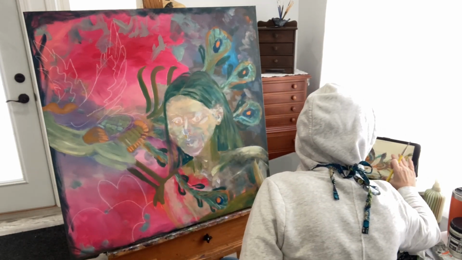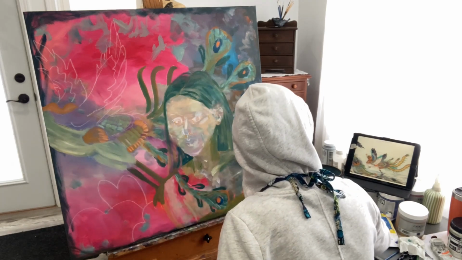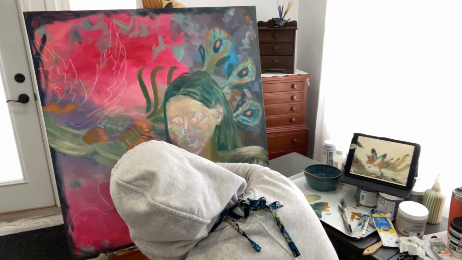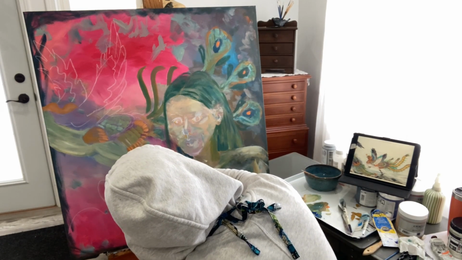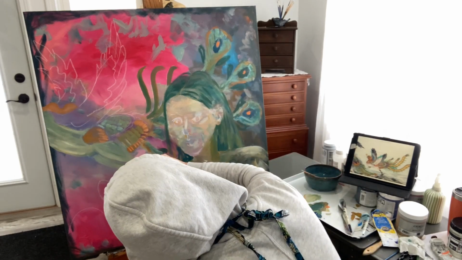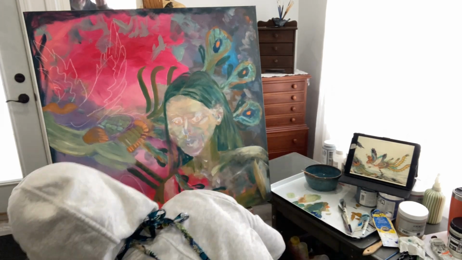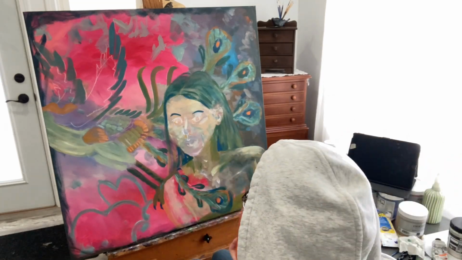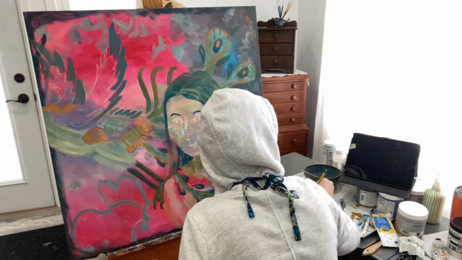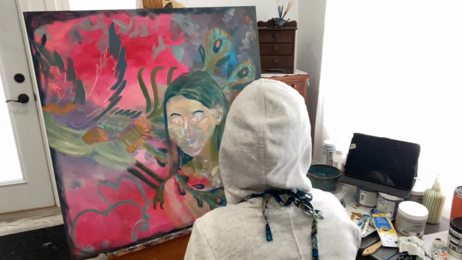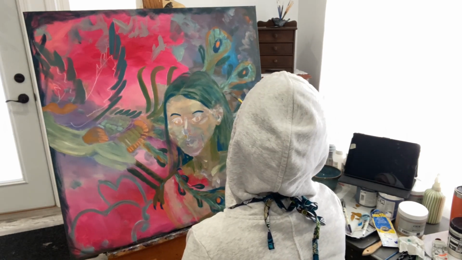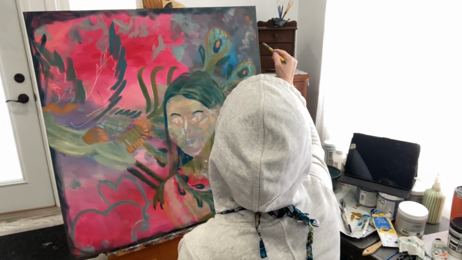And I know a lot of times artists, especially beginning artists, like to put everything into the picture plane. Like there's space all around the image that you're trying to create, and it's not always necessary to do that.